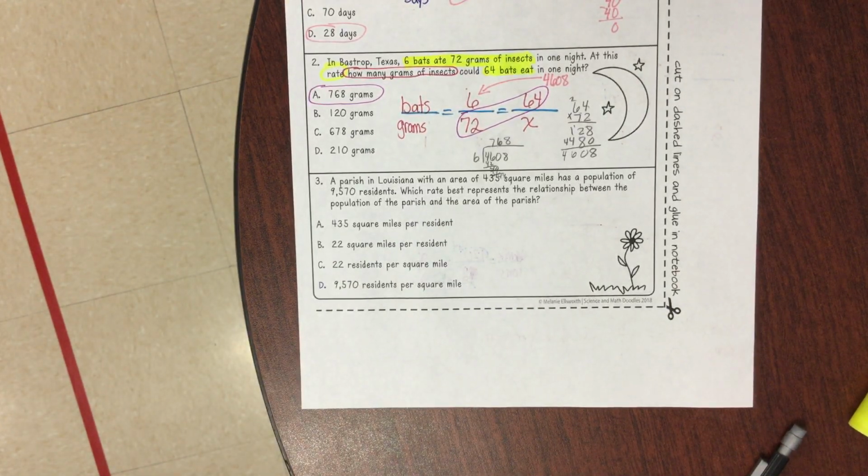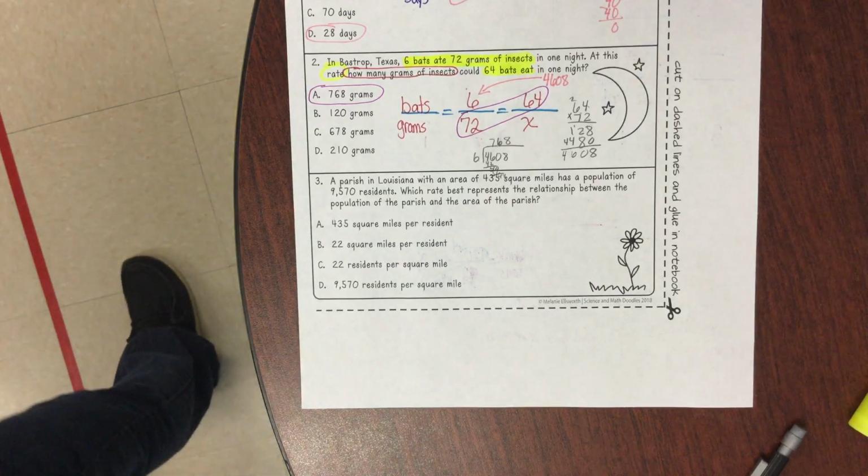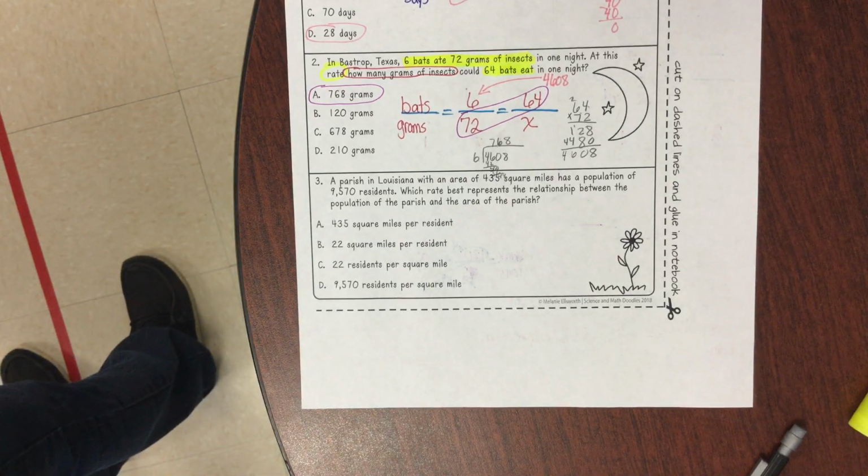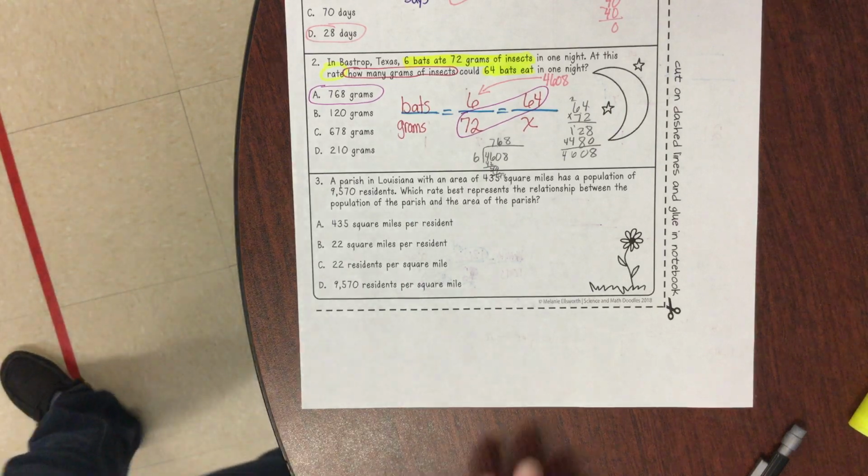I don't know what it is about proportions, but I love using proportions. I think it's because when I break it down, it's really not a hard process. I think that's what I like about it.